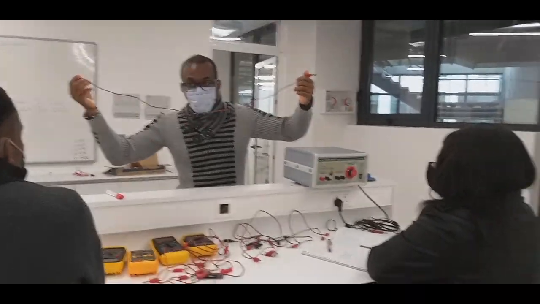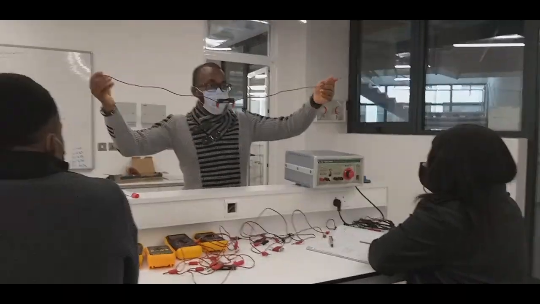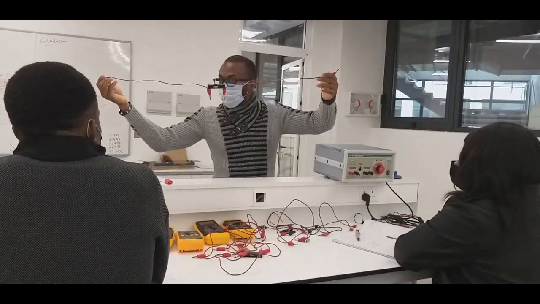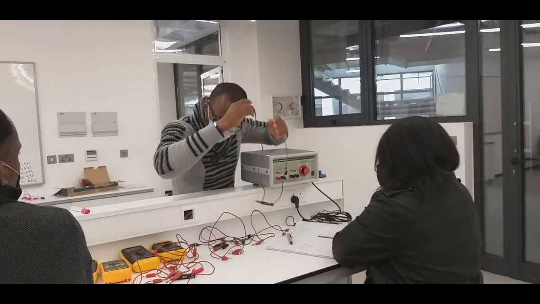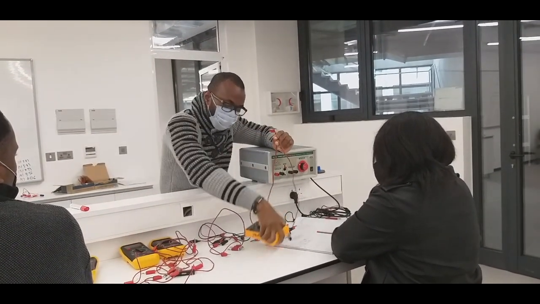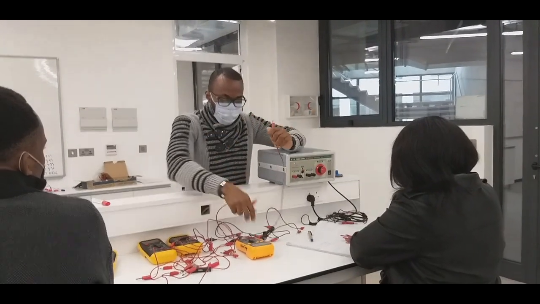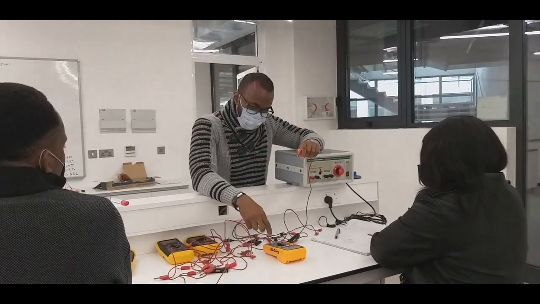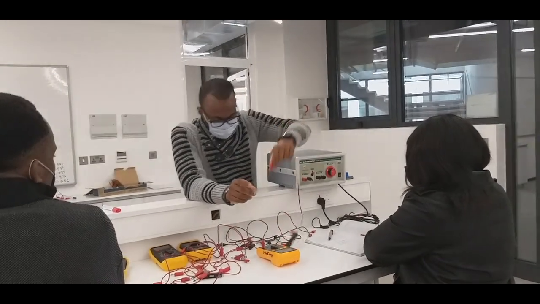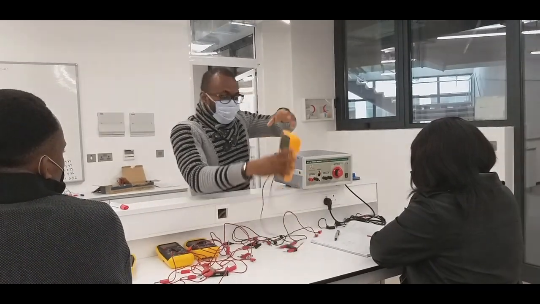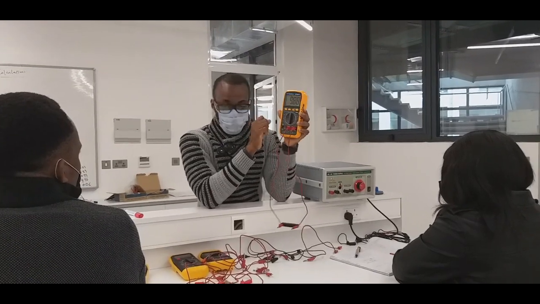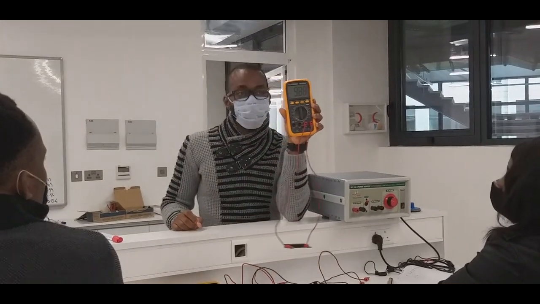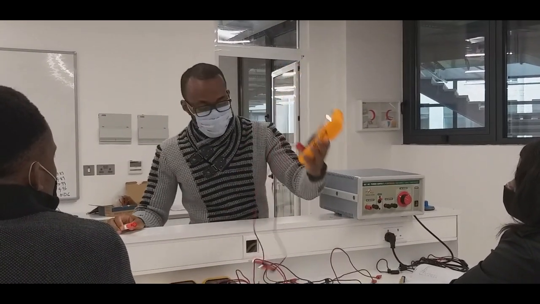So this is our R1. We connect, since we are looking for the resistance. Then we interconnect them. So we're going to find out the resistance in ohms. What's it giving you? 9.88. Thank you very much.